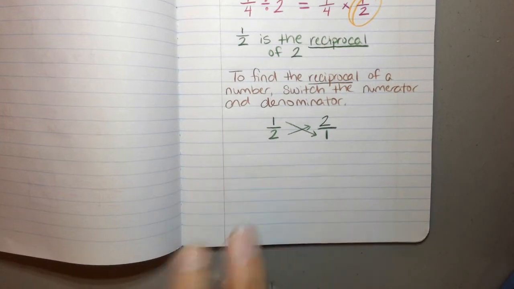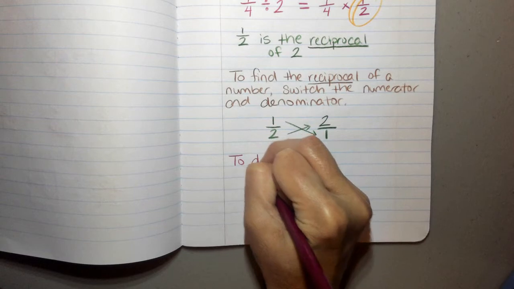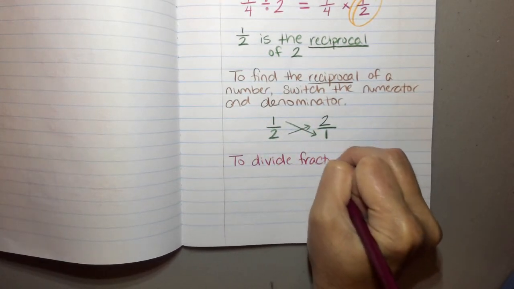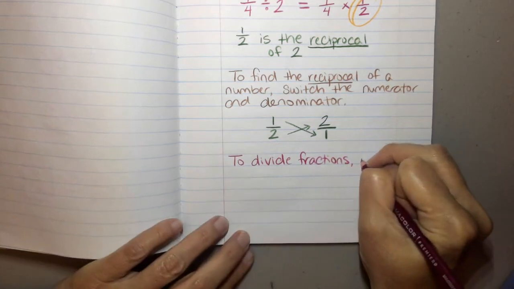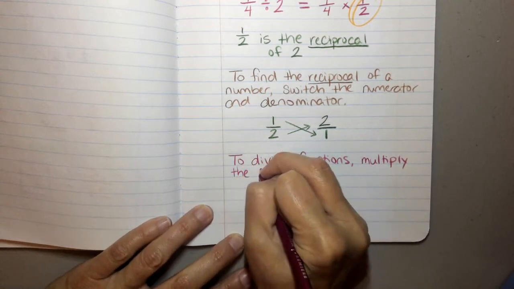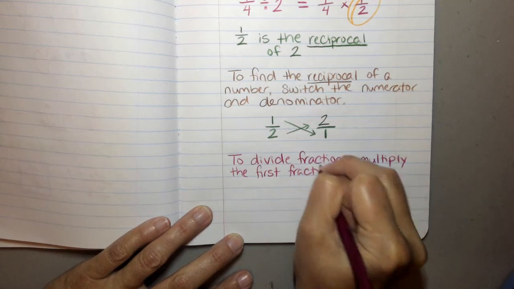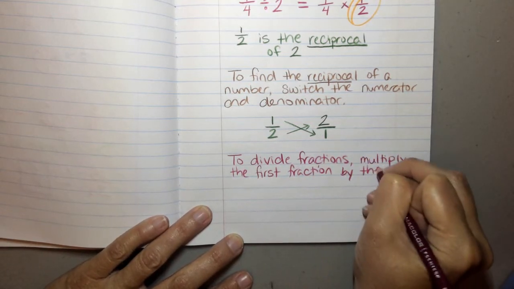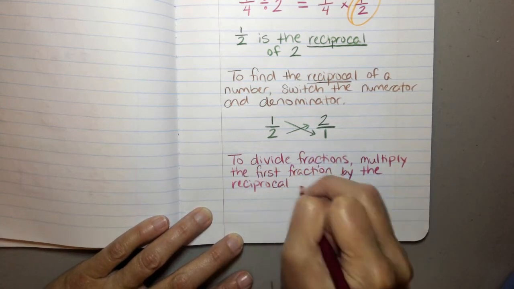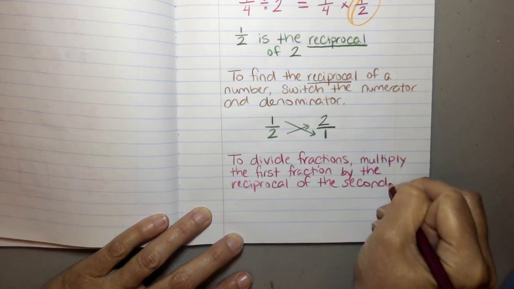Okay, so why do we go through all of that? Because to divide fractions, multiply the first fraction by the reciprocal of the second. Okay, and now I'm going to give you an example.